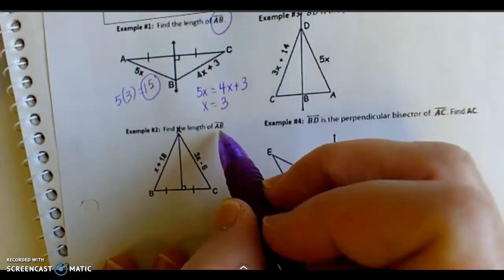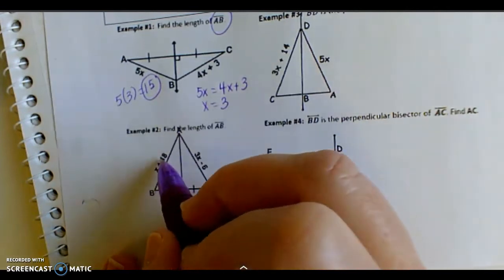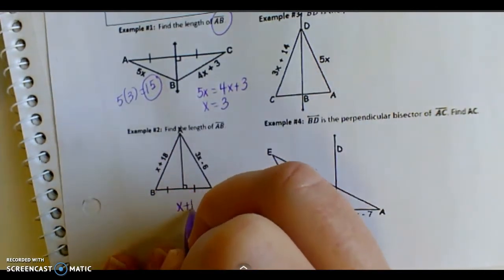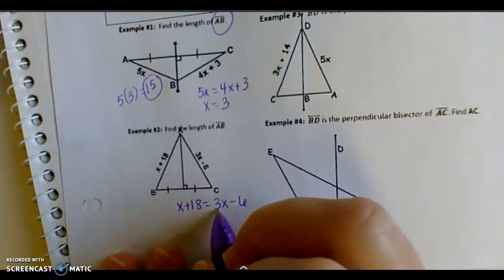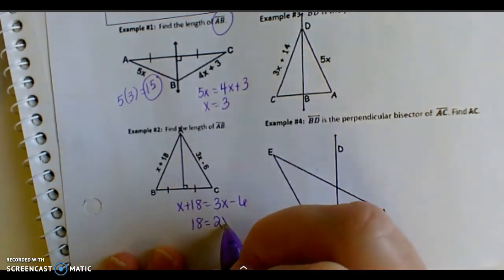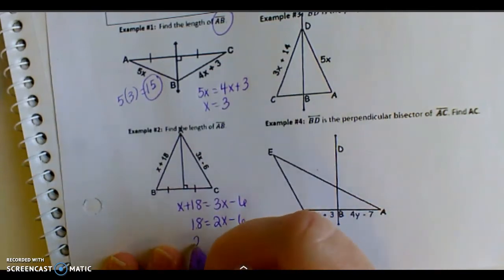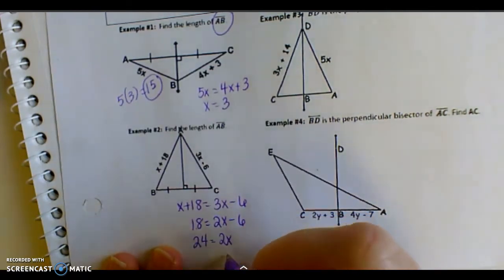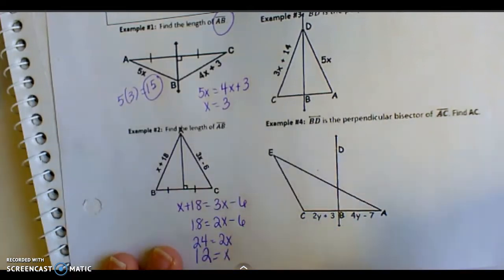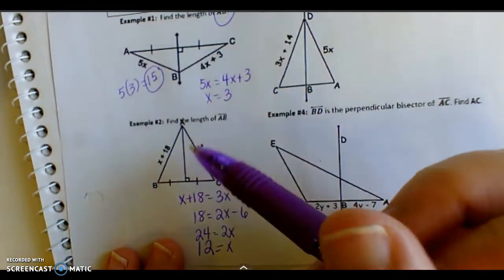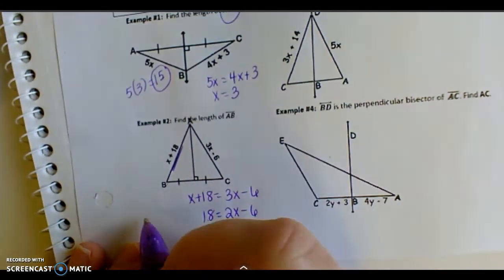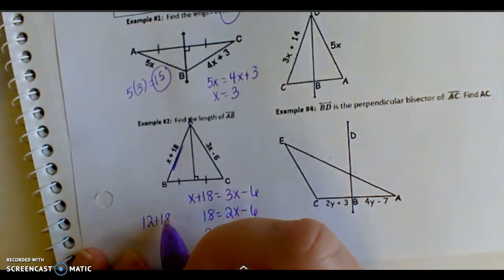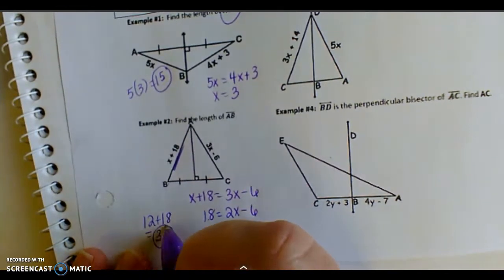Example 2, it says to find AB. Well, I know these two are the same. Subtract x on both sides, that's the way I would do it. Add 6. Divide by 2. Alright, I have x. But now it says to find AB, so I need this right here. So it says x plus 18, so I'm going to take 12 plus 18. I get 30, so 30 is my answer.